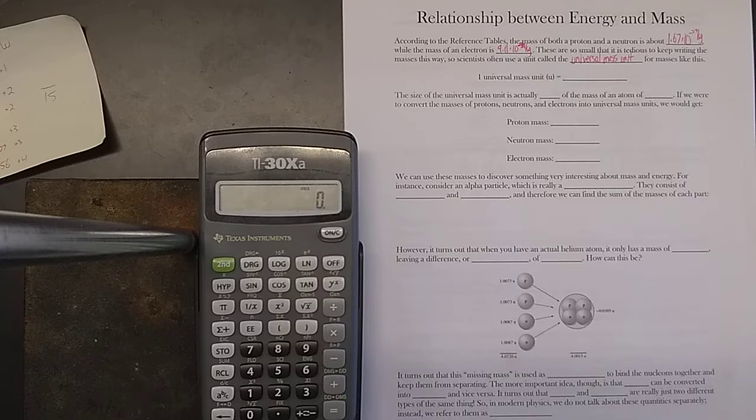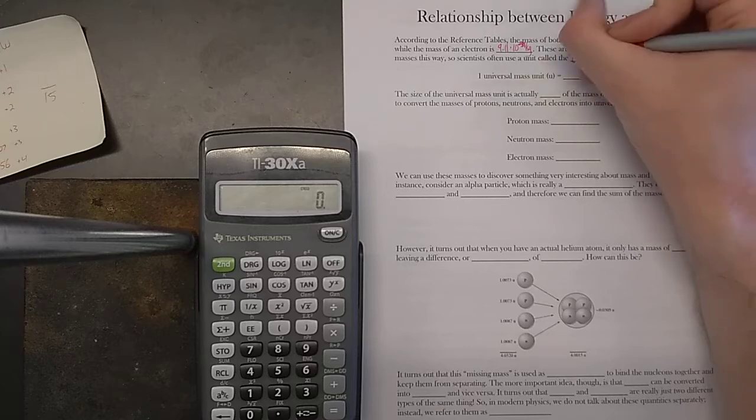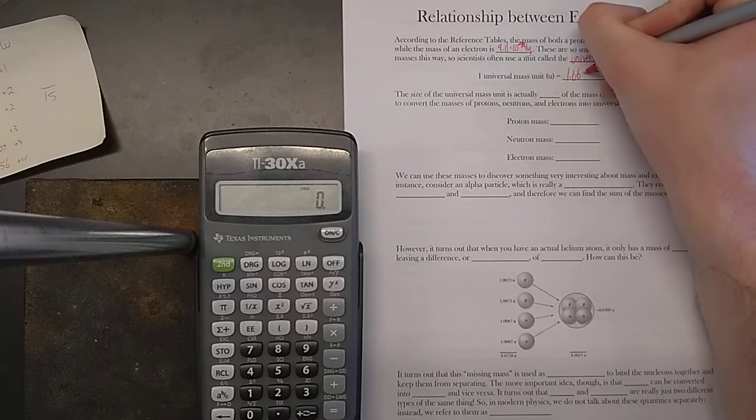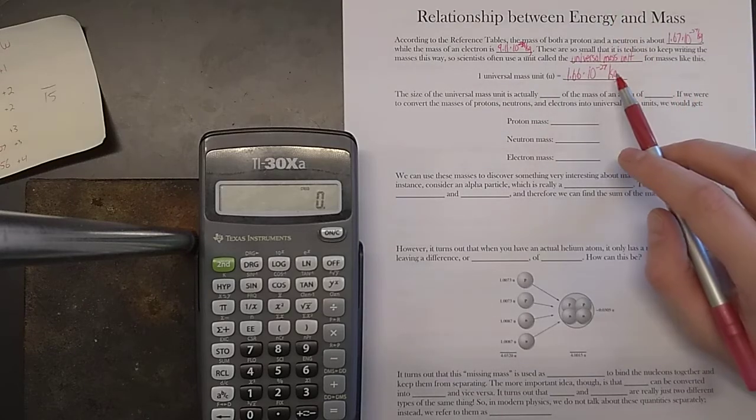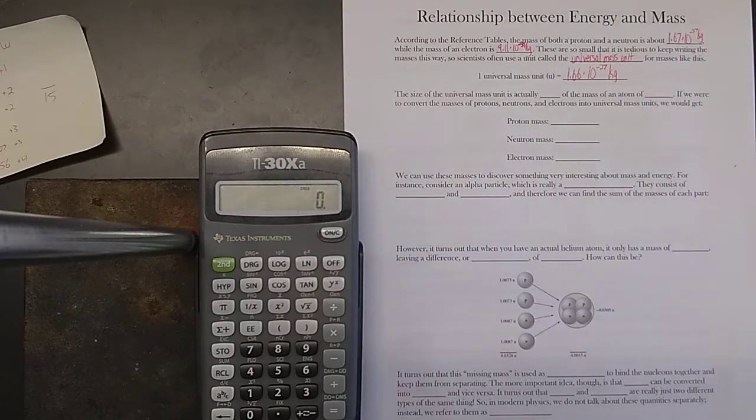Now, there is a conversion for this on the front of the reference tables, but you are not ready for that yet, okay? I'm going to give you a conversion that's not on the front, and eventually we'll see why the conversion on the front is the way it is. One universal mass unit is 1.66 times 10 to the negative 27th kilograms. So very similar to the mass of a proton or a neutron.